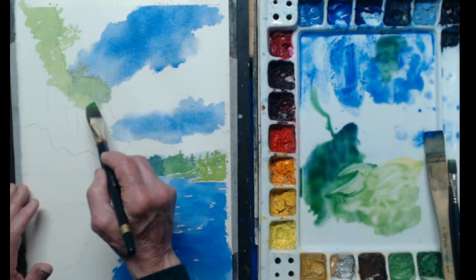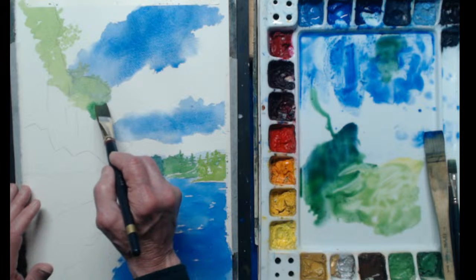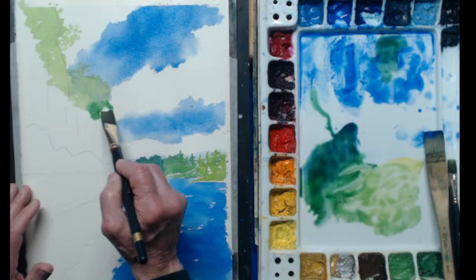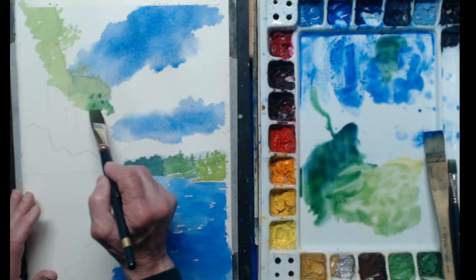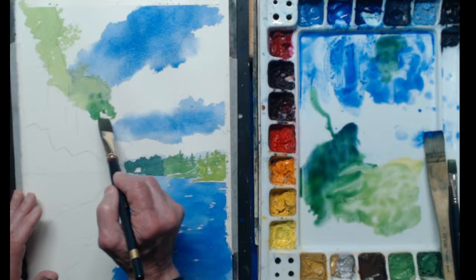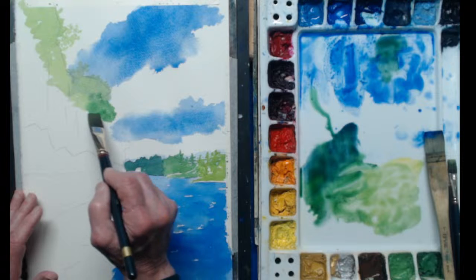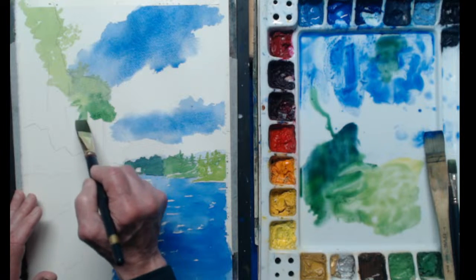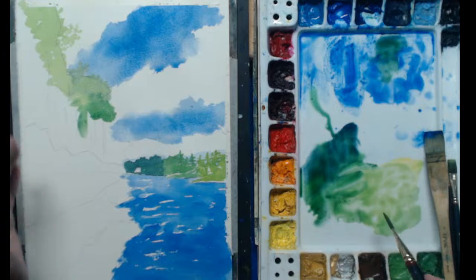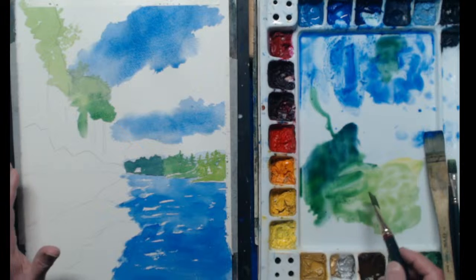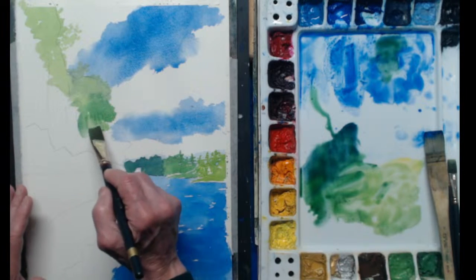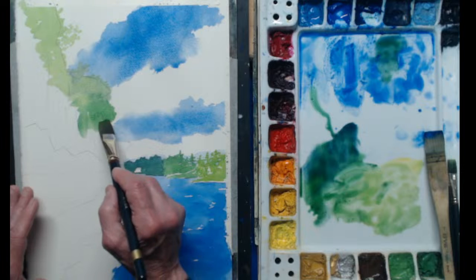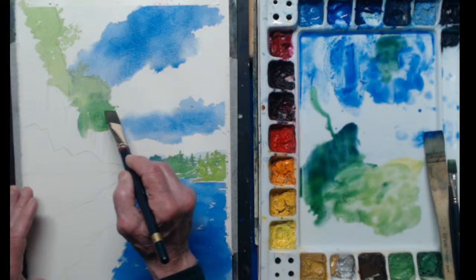As we come down, I can change the green a little bit. This is a little further. As I go down now, I'm going back into the distance. So now I'm picking up a little more bluish green, going into the distance. These are forward trees, and now we're going into the middle area, middle distance trees at this point. So I'm picking up a little bit of darker green.